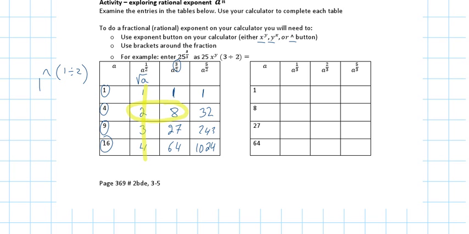Now let's compare again, eyes on me. Let's compare the square root of a to what we just got. If I want to do 2 to the power of what gives me 32?